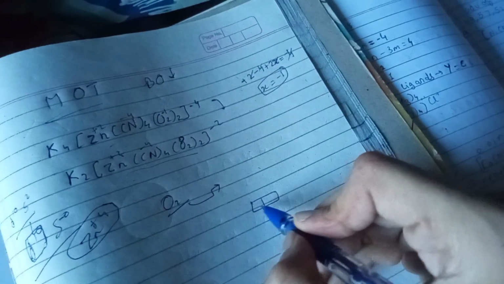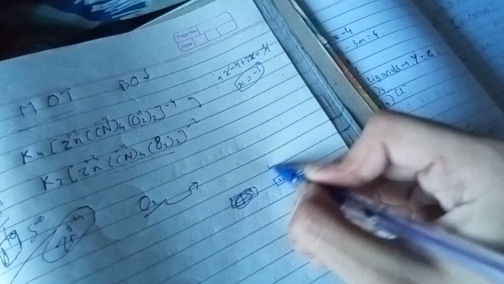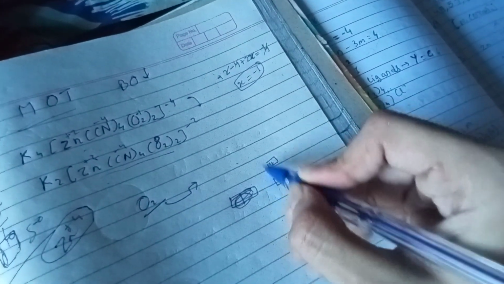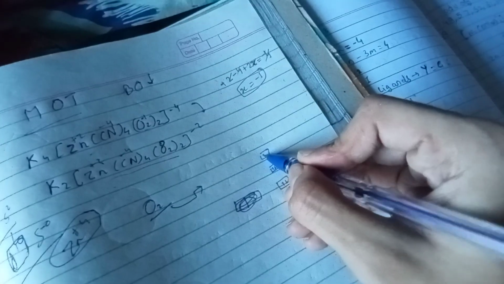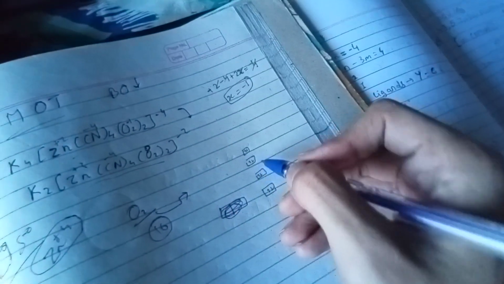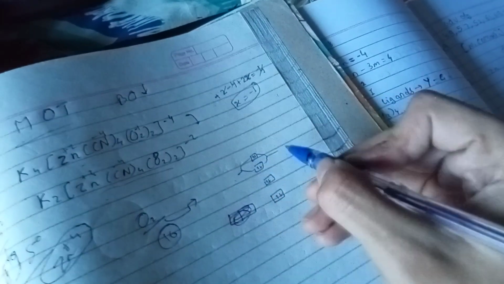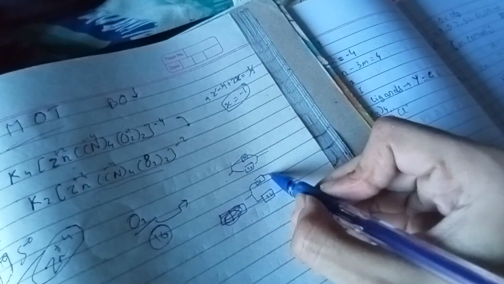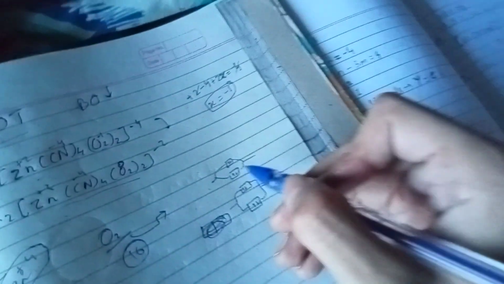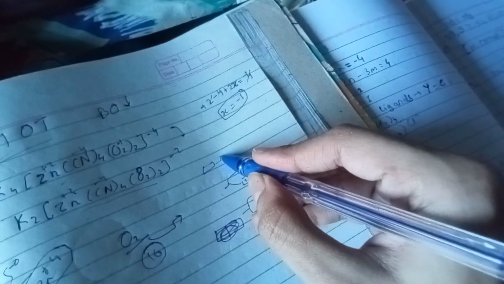So here it's sigma 1s, sigma star 1s, sigma 2s, sigma star 2s, and this has 16 electrons, so nature prefers symmetry. 2s is divided into these, 1s is divided into these, and 2p is divided into these.